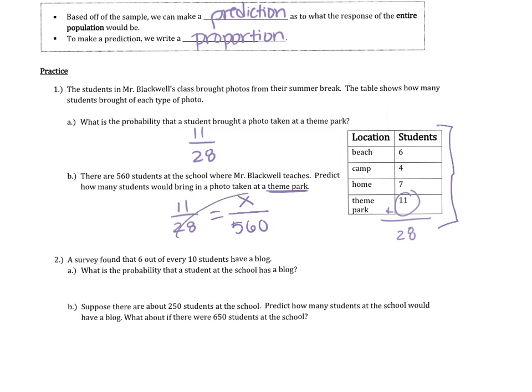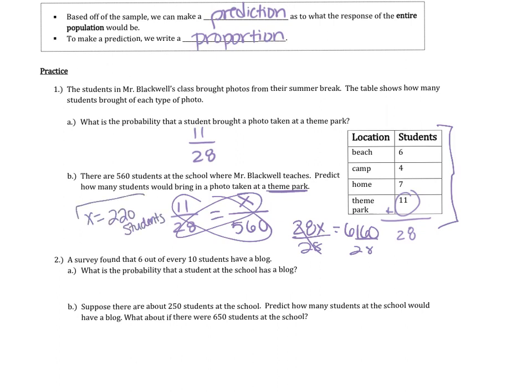So from here, we can cross multiply. 28 times x is 28x, 11 times 560 is 6,160. Divide both sides by 28, and x is equal to 220 students. And that's our estimation, or prediction.